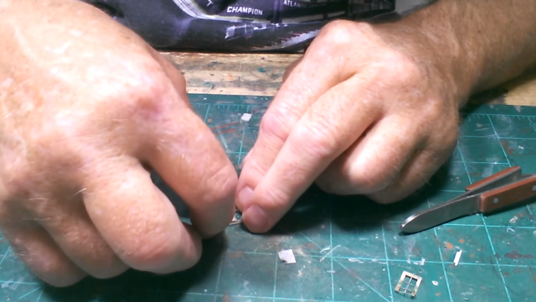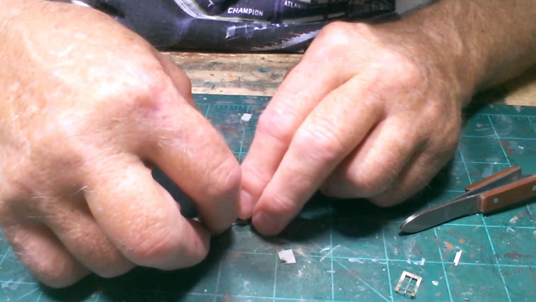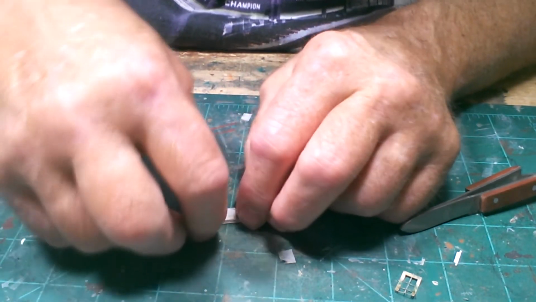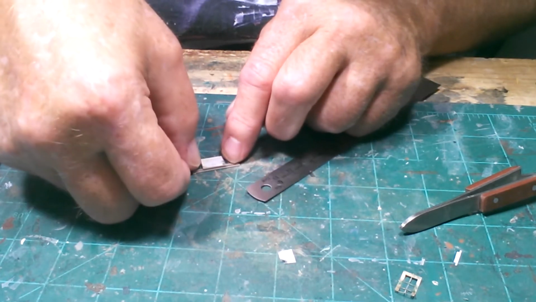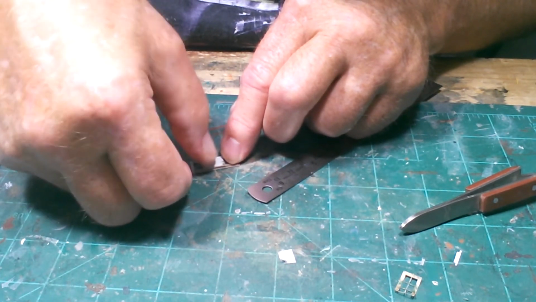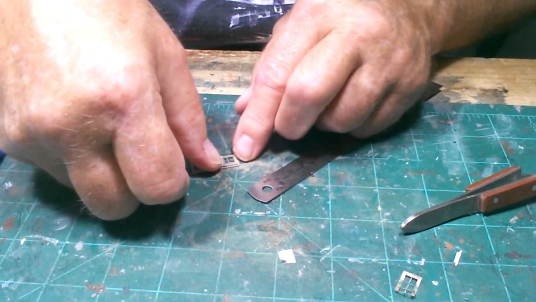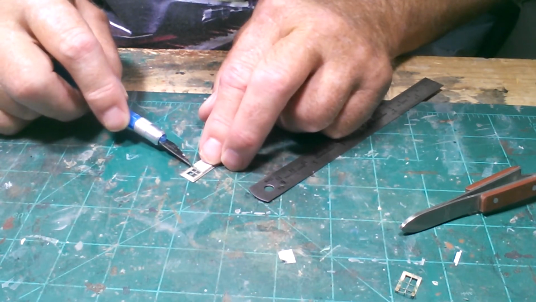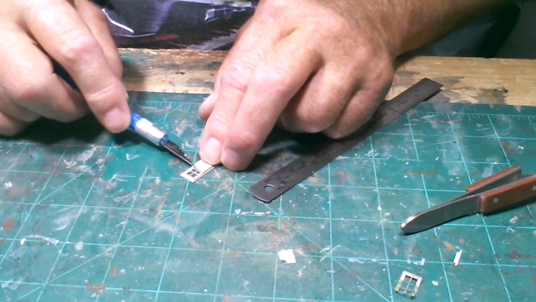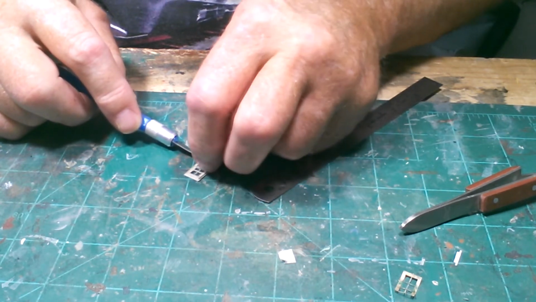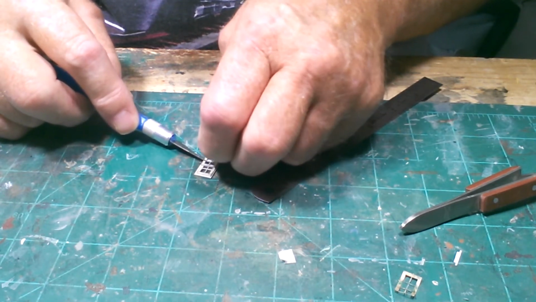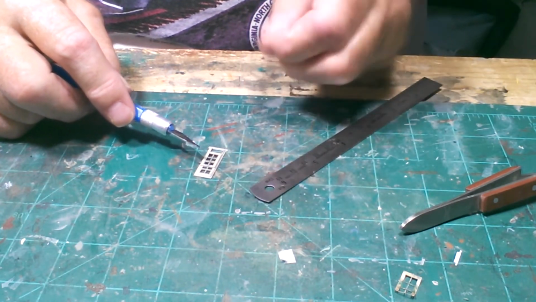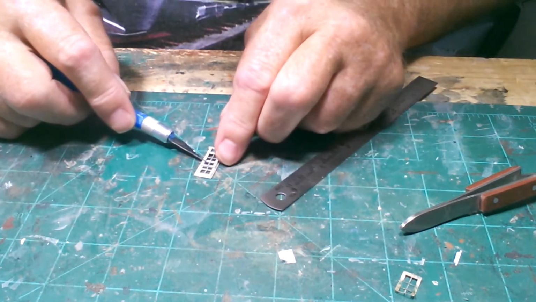And put this right on the bottom pane. Take that paper off. Okay.